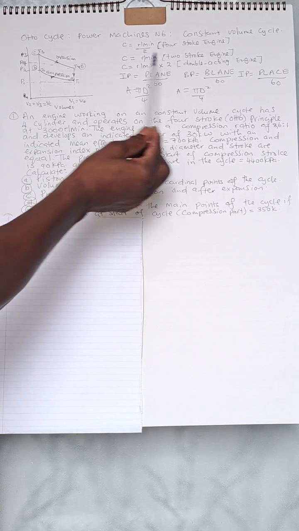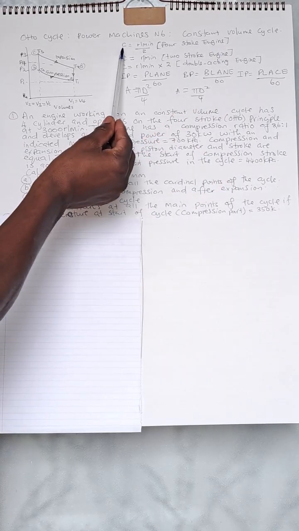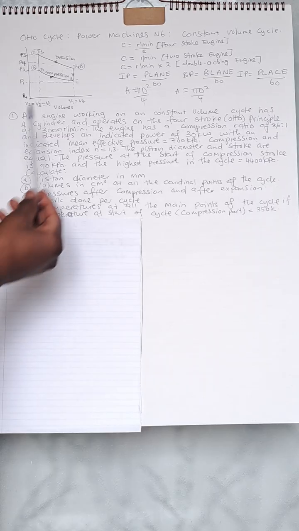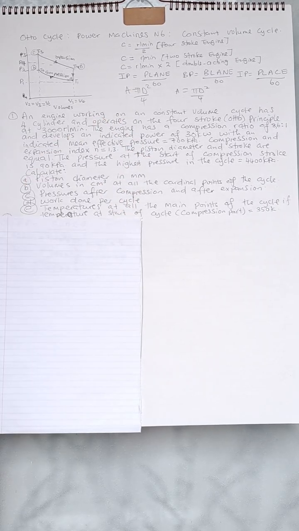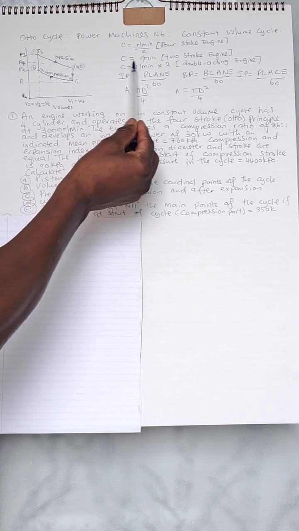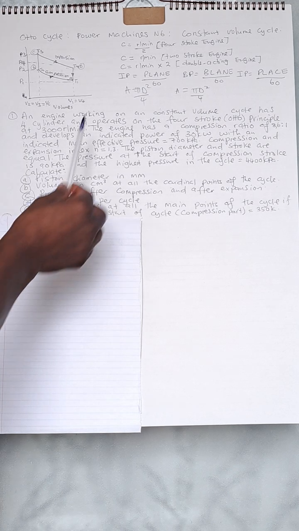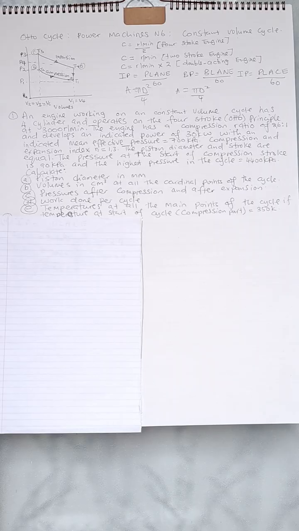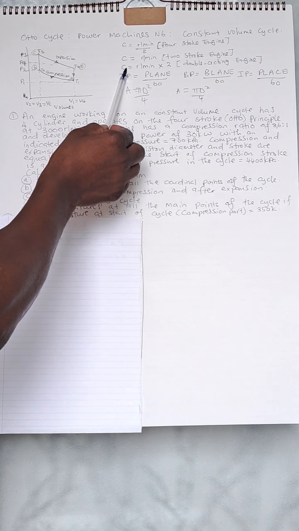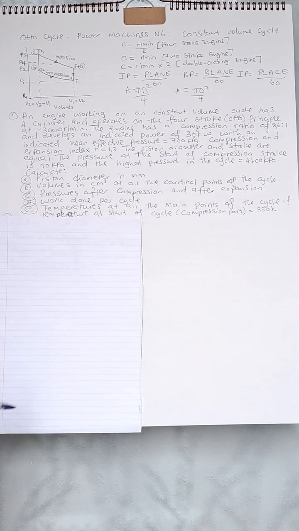When you are given a 4-stroke engine, to get C, which is the number of firing strokes, you divide the speed at which that engine was running by 2. And then C, if it's a 2-stroke engine, equals the speed. In other words, the number of firing strokes equals the speed at which that engine is running. And lastly, C is equal to your speed times 2 if it's a double acting engine.